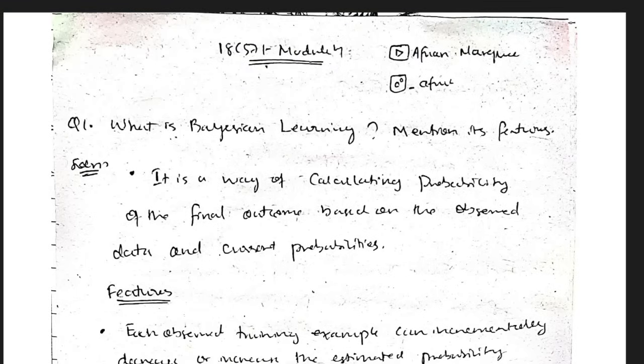Before knowing about the Bayes theorem and the actual theorem, you need to know where it came from. What is Bayes theorem and why are we studying it? What is its significance? So what is Bayesian learning? That's the first question I would like to discuss, and some of its features.